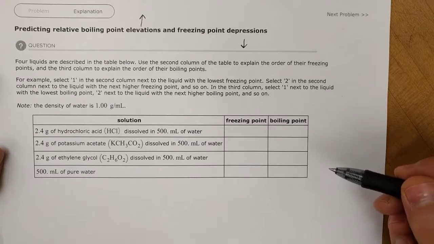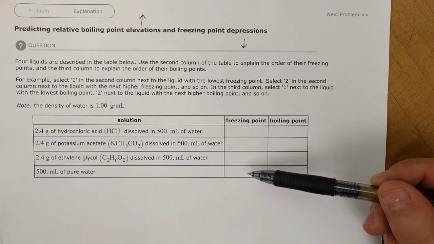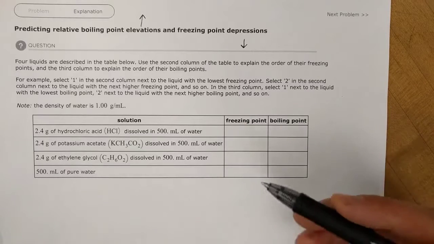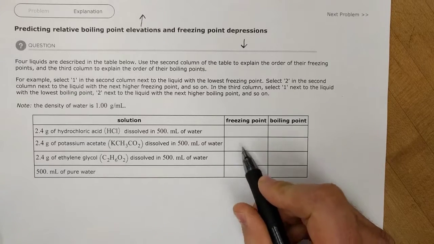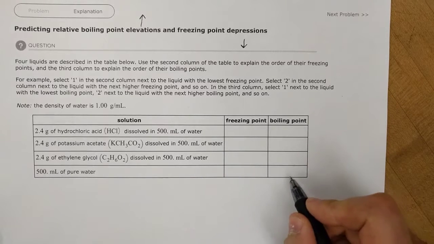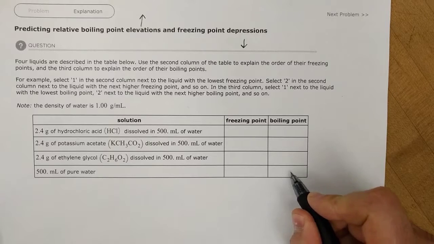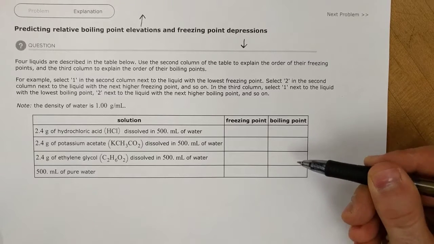We can discuss this to begin with, but remember that no matter what you dissolve, it will lower the freezing point. So the lowest freezing point is always going to be something other than pure water. Pure water is going to have the highest freezing point, and then they will go down from there. And the boiling point's the other way. The lowest boiling point will be pure water, and every solution with something dissolved in it will have a higher boiling point.